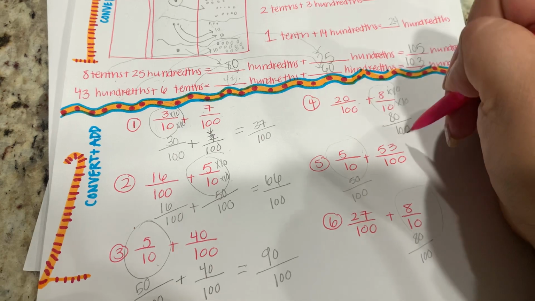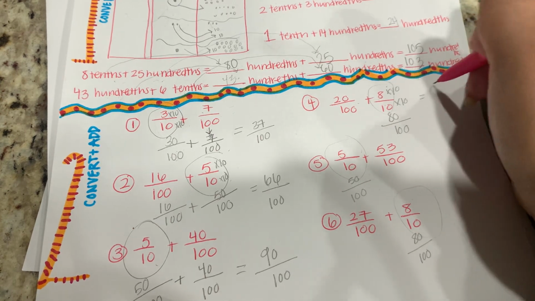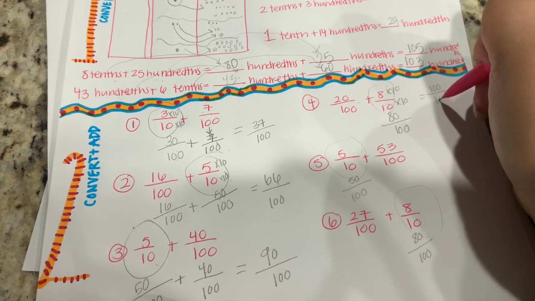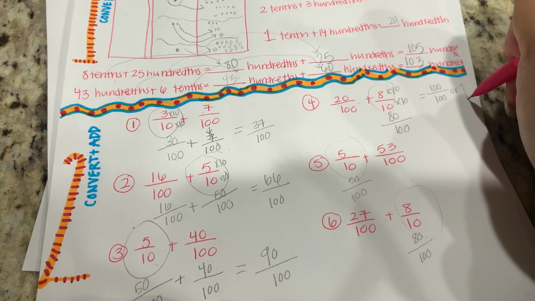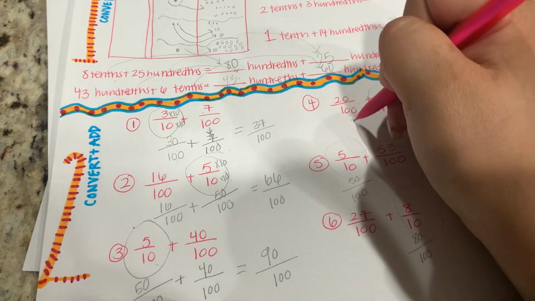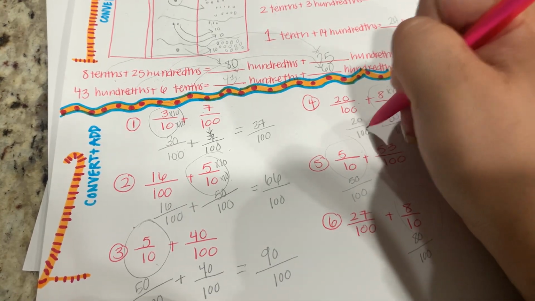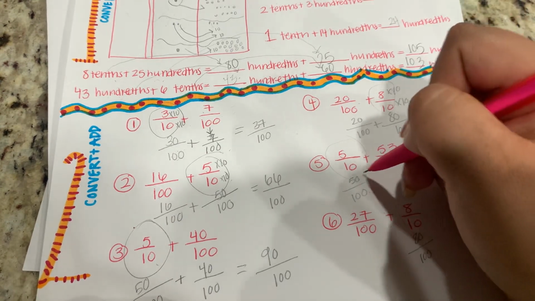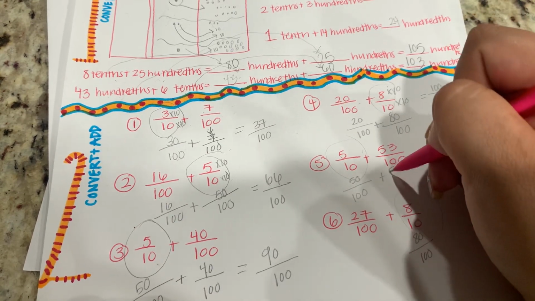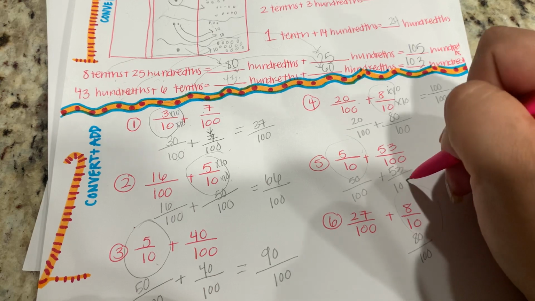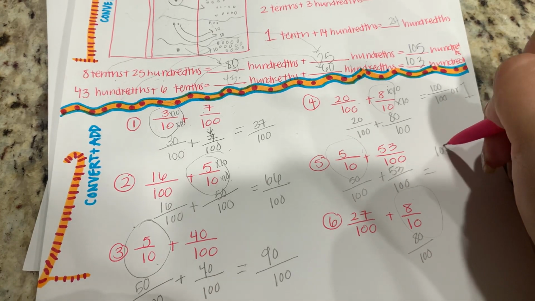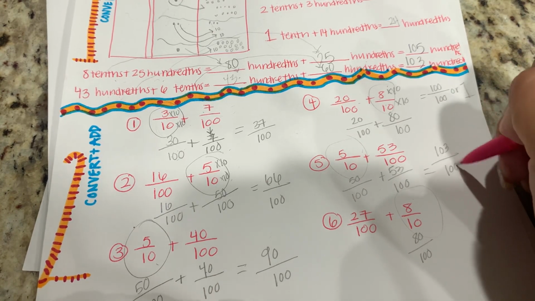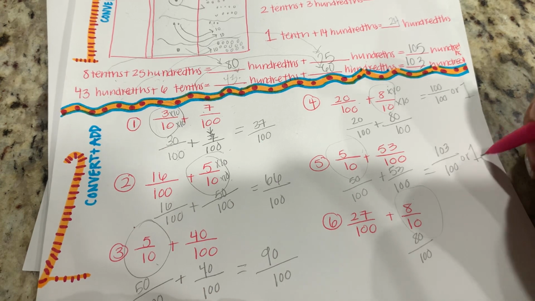And here we have 20 hundredths plus 80 hundredths is equal to 100 hundredths, or 1 whole. Let me bring it down just so that we don't get confused. Now, here, let me bring down my other number. 53 over 100 plus 50 over 100 is the same as 103 over 100, or 1 and 3 hundredths.